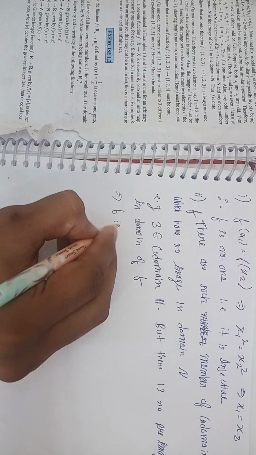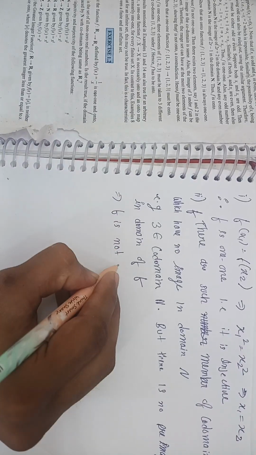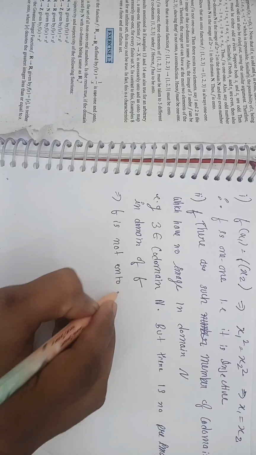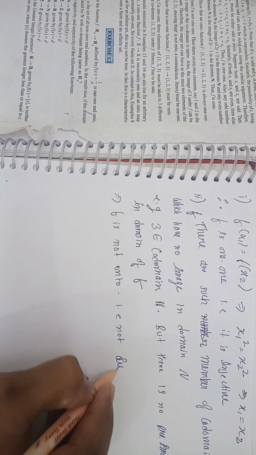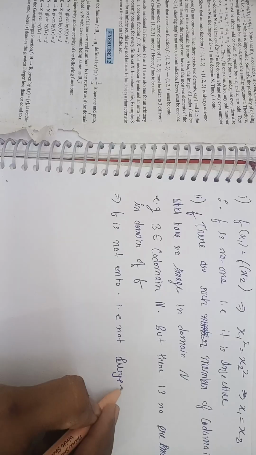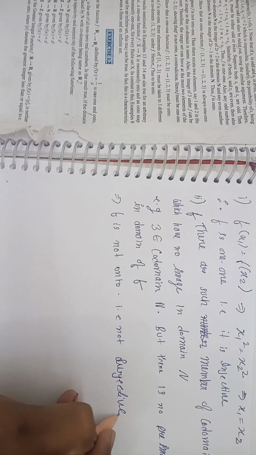Therefore f is not onto, that is, not surjective.